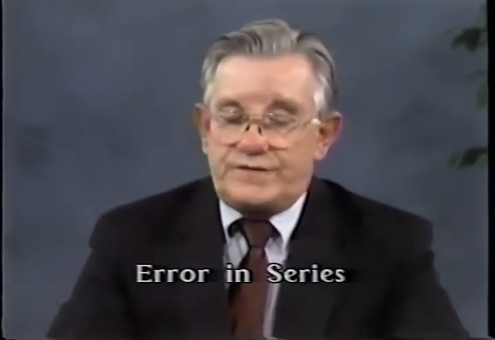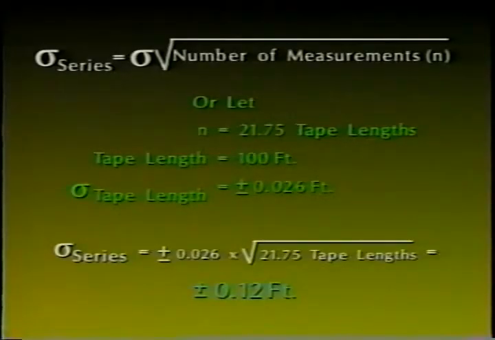This error occurs when a series of measurements made under the same conditions are totaled up. Each of the measurements are subject to the same random error and tend to cancel each other out. The equation for this computation is shown in this graphic. This process states the distance, 2,175 feet, was measured with an accuracy of plus or minus 0.12 feet. I would remind the viewer again that random error is inevitable in survey measurement. Live with it and learn to identify and control it. Do not waste time trying to eliminate it.